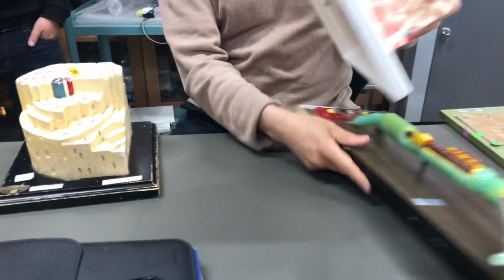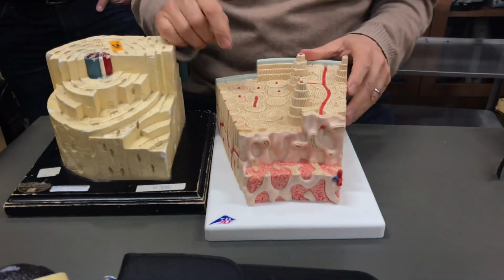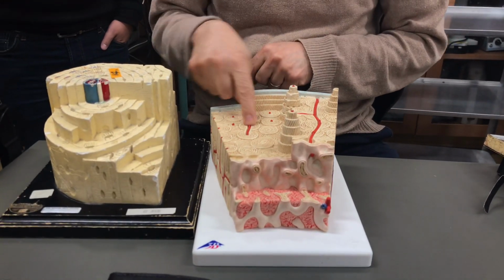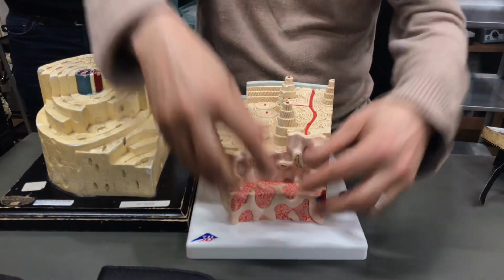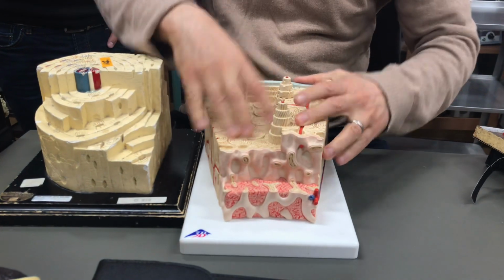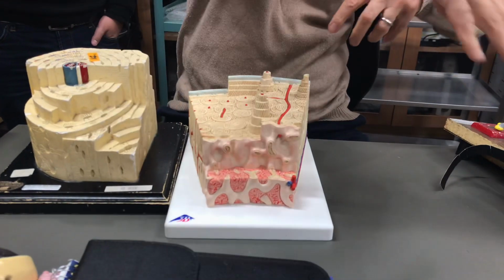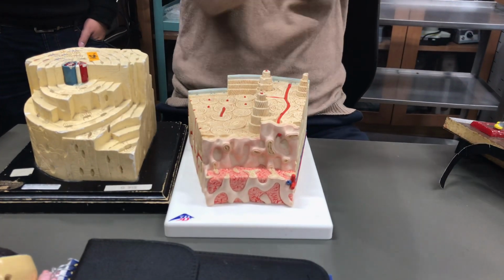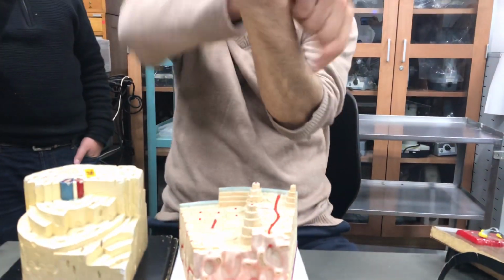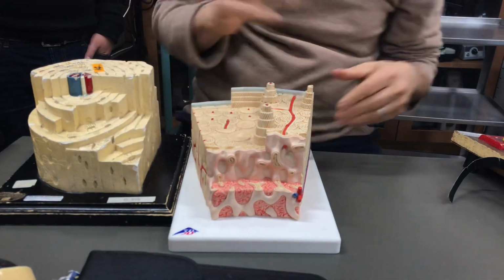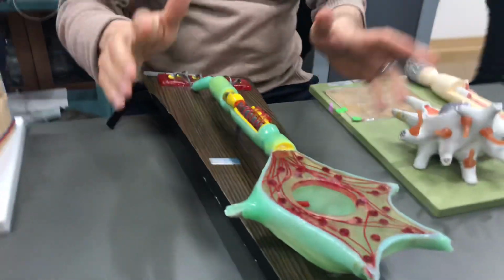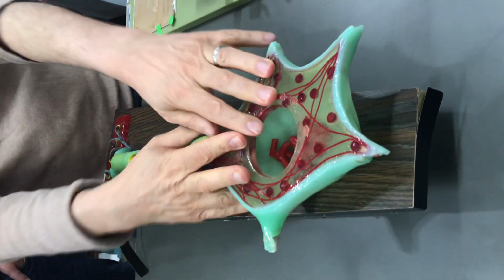Neuron, I'm sorry. Let's do this one, the bone again. So central canal, perforating canal, osteon, spongy bone, compact bone. It goes all around, right? Compact bone goes around your long bones. It's all around is compact bone. And then perforating canal, osteocytes, the rest is there. Okay, neuron, right?